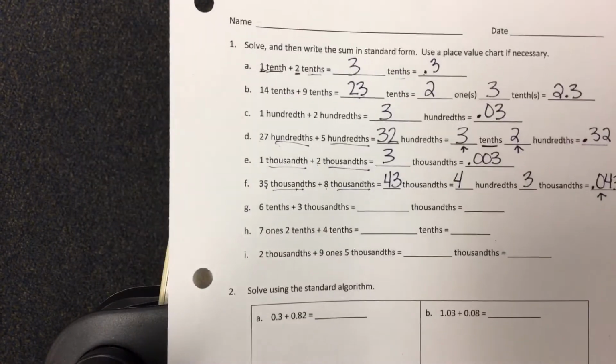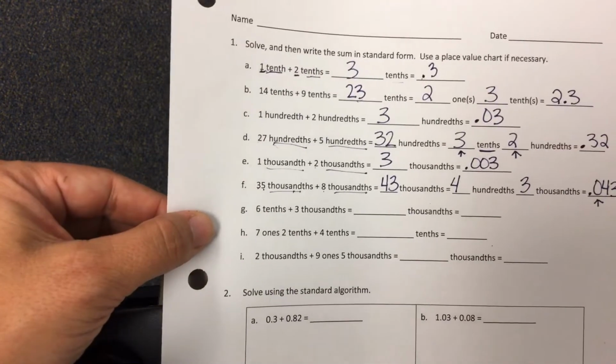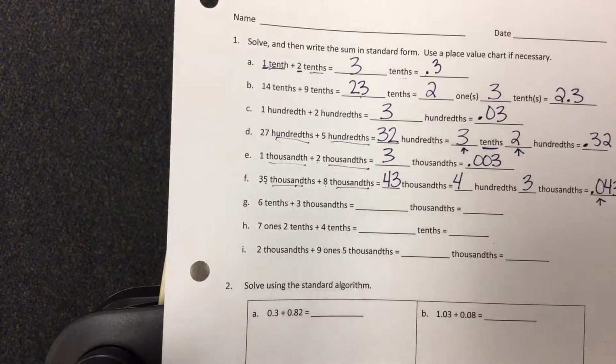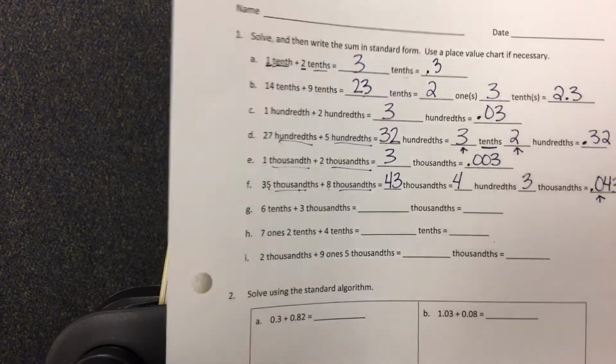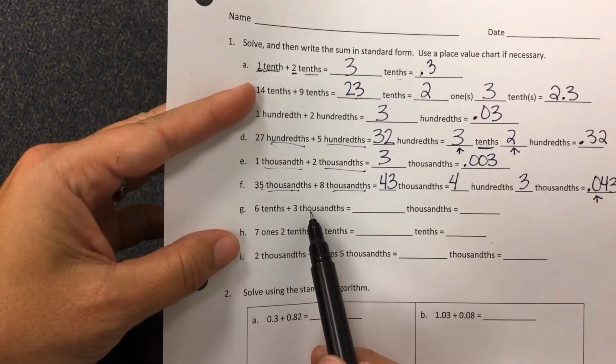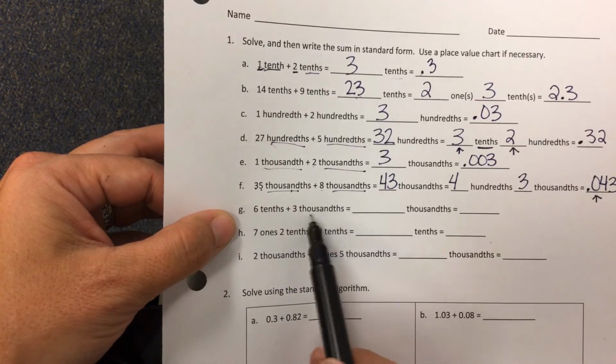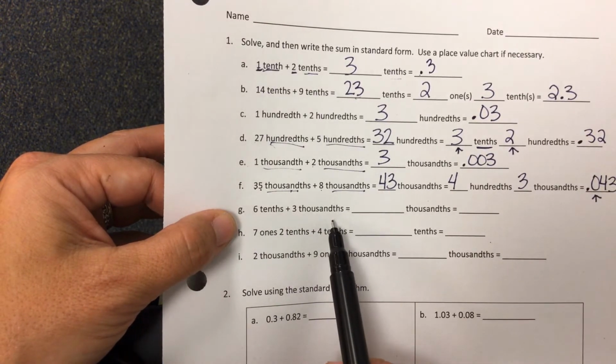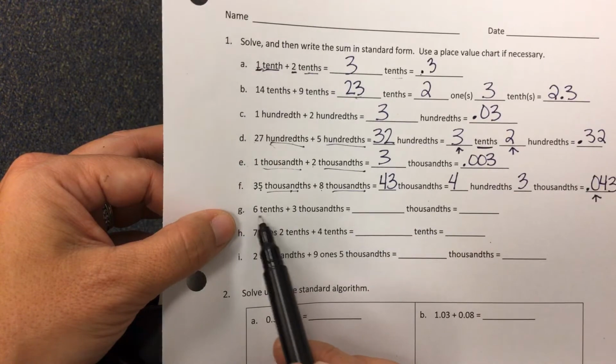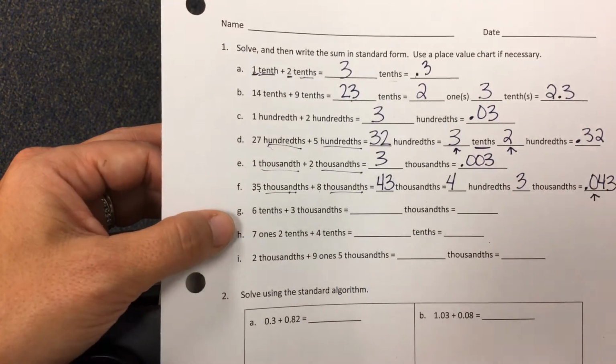Okay, so let's take a look at these last 3, and then we're going to move on to some fun standard algorithm. I have 6/10 plus 3 thousandths. Now, I've got 2 different labels here. So I probably need to turn this 6/10 into thousandths.